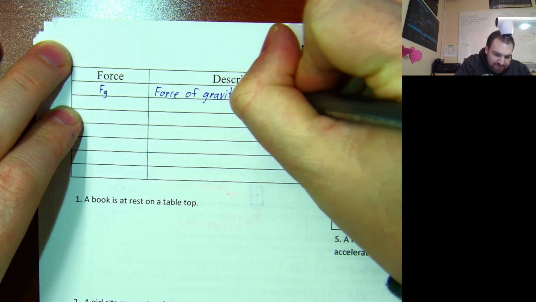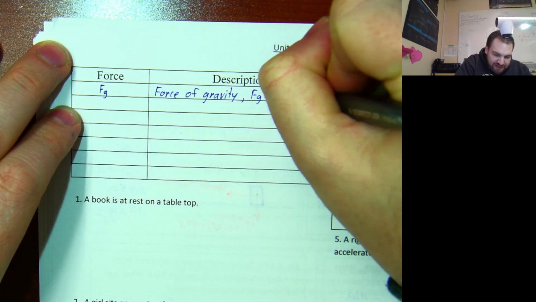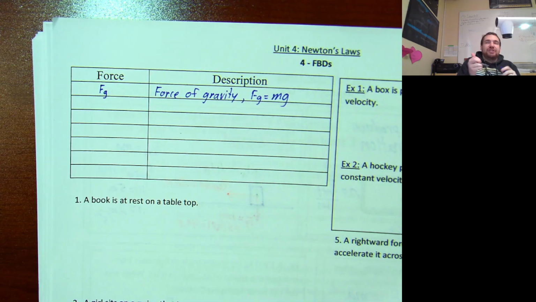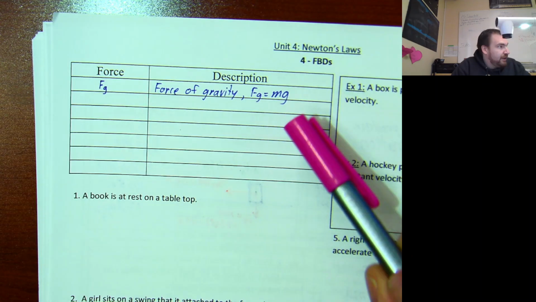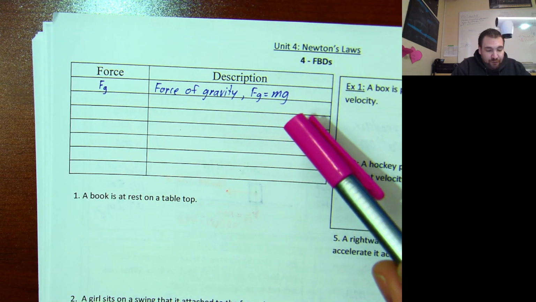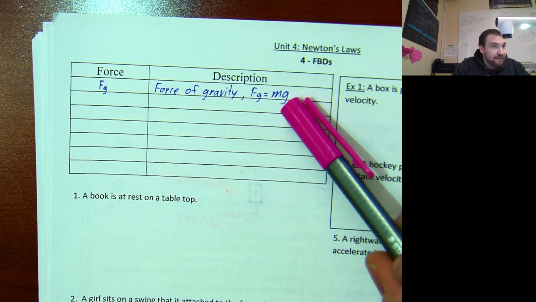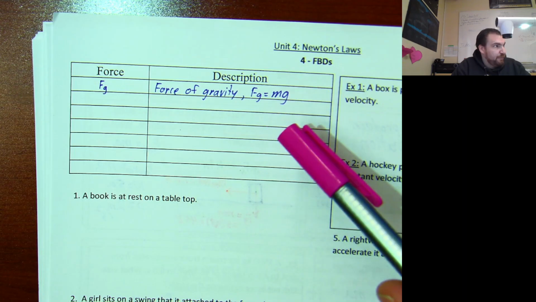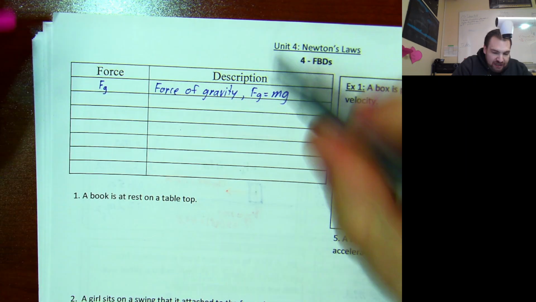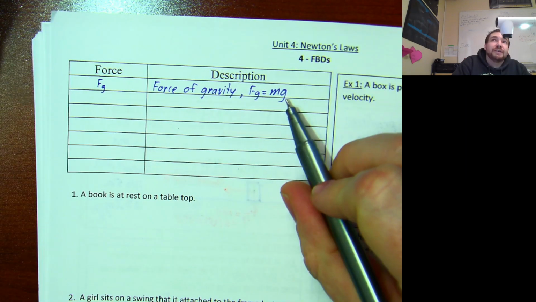And we know that Fg is equal to the mass of the object times little g, and little g is gravitational field strength. This value, little g, is going to change depending on where you are. If you're really high above the Earth, it's going to be different than if you were right at the Earth's surface, or on the moon or Jupiter. This little g can change to be a whole bunch of different things.